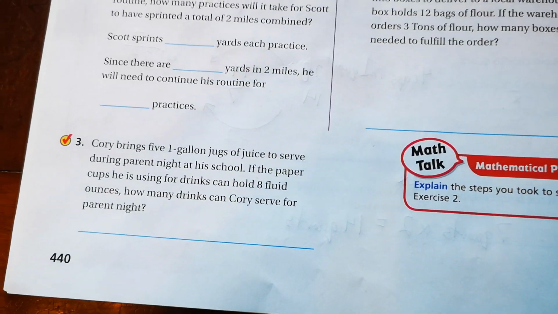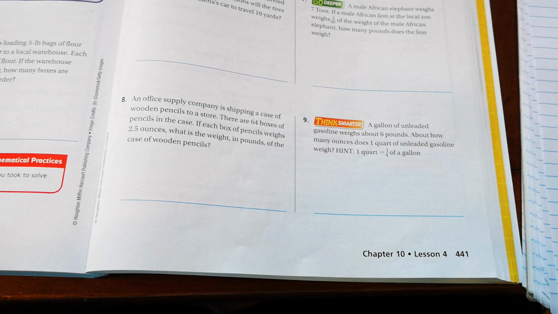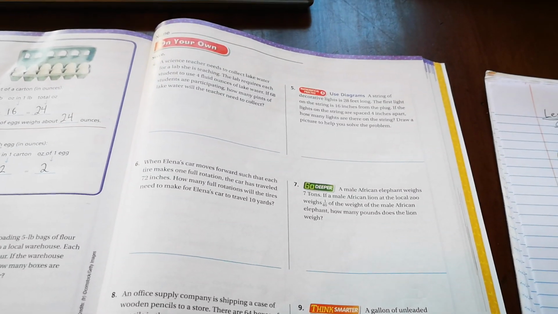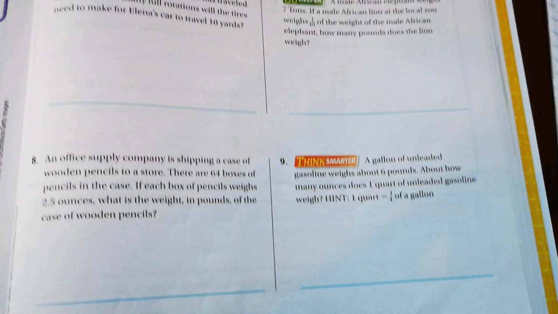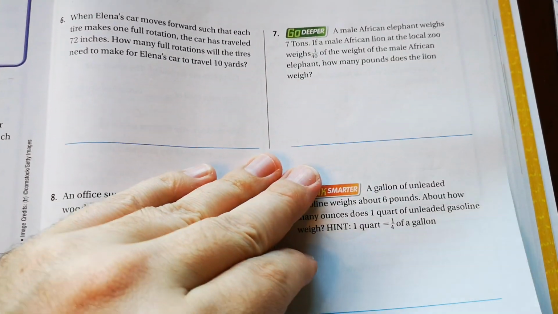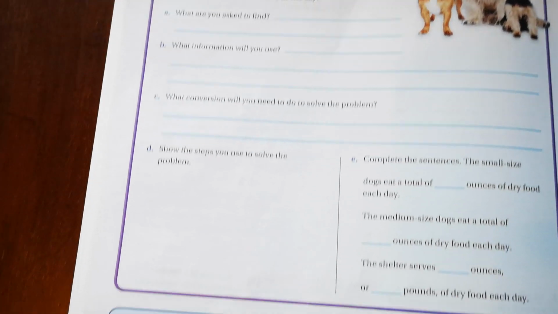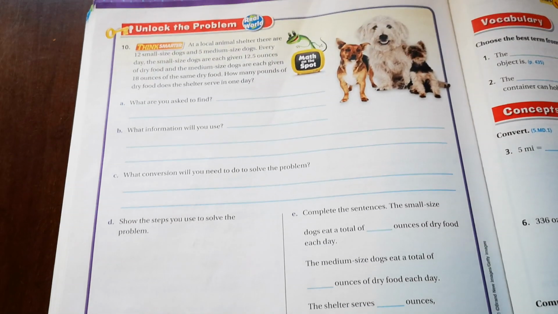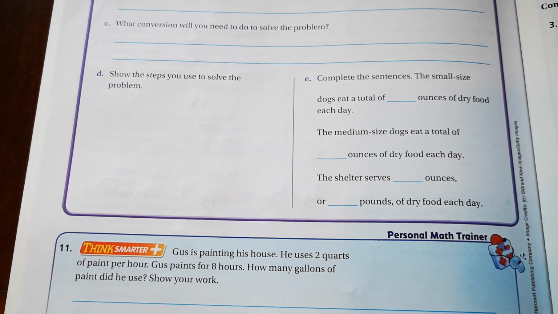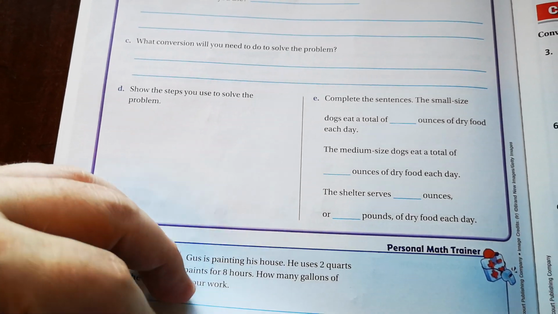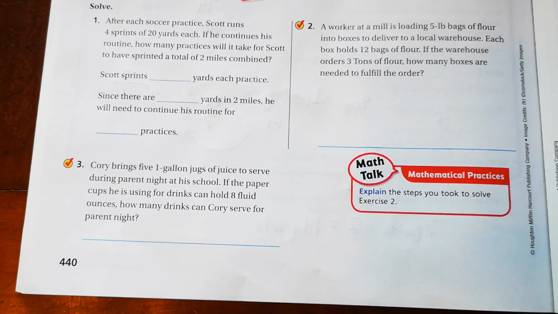As a challenge, if you'd like to challenge yourself, you can work on numbers 4, 5, 6, 7, 8, 9. And even more of a challenge, you could try your hand at 10 and 11 on the other page. You can see 10 has many steps to it. But what I would like you to concentrate on is trying to solve at least problems 1, 2, and 3.